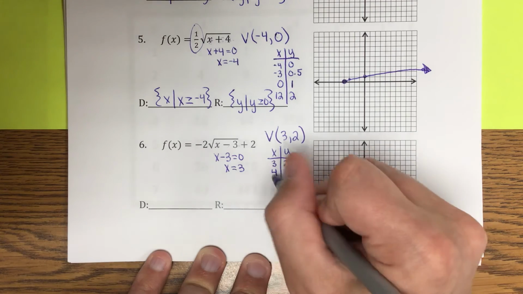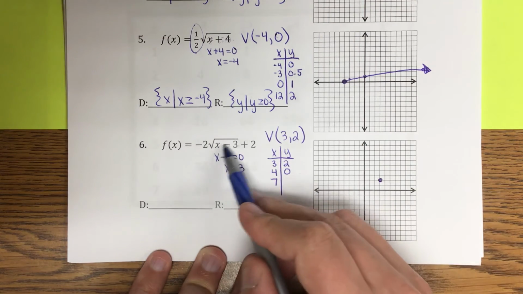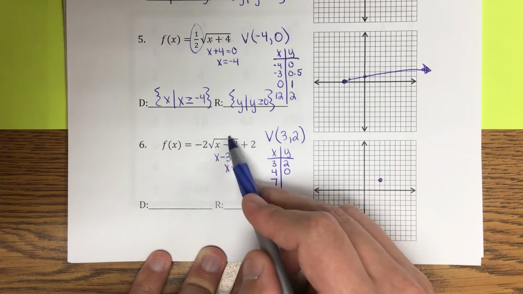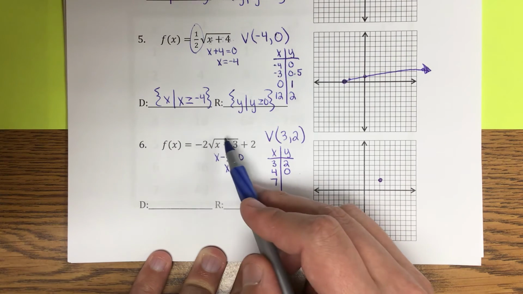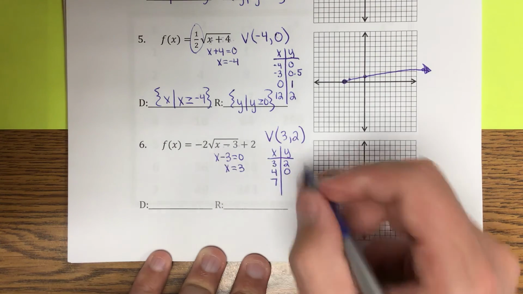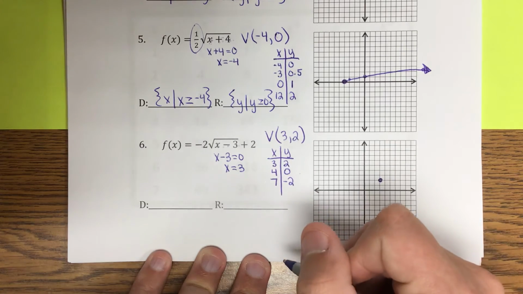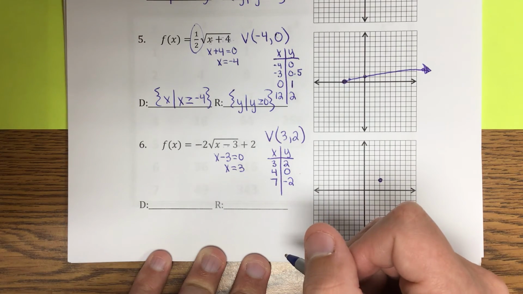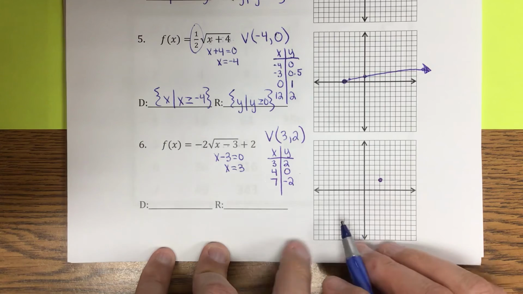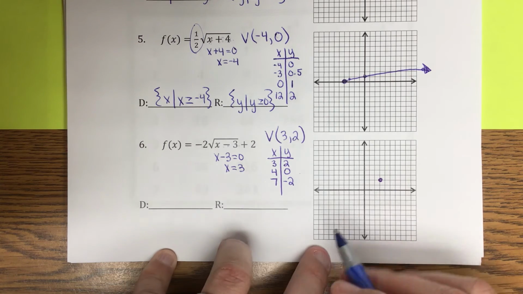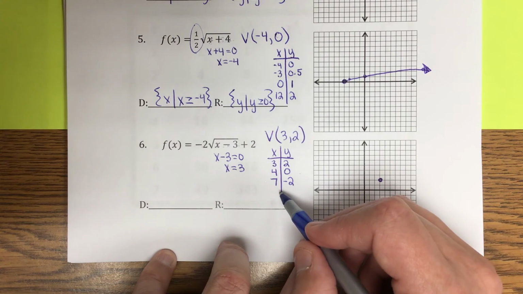The next one that would work would be 7. 7 minus 3 is 4. The square root of 4 is 2. -2 times 2 is -4. -4 plus 2 is -2. And then I think that's it. I think anything else might not fit on the graph.